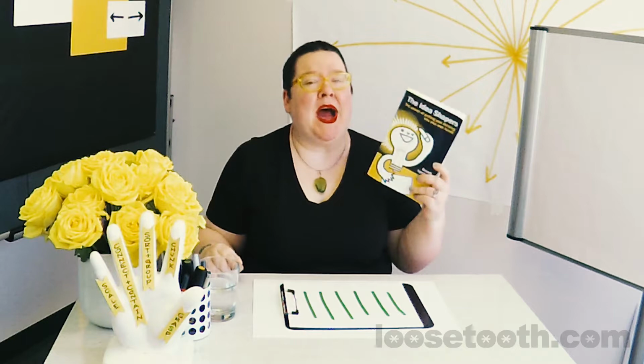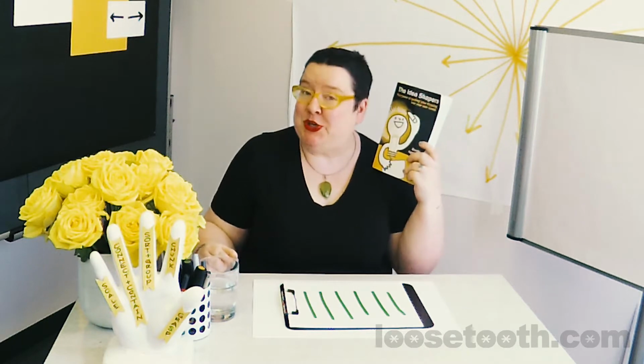Today's Idea Shaper I'd love to introduce you to is Idea Shaper number 2 in step number 1 from the Idea Shapers, The Power of Putting Your Thinking into Your Own Hands. This is such an extremely simple concept, but so darn powerful. And that is, very simply, we're dealing with paper day after day, time after time, and usually it's like this.